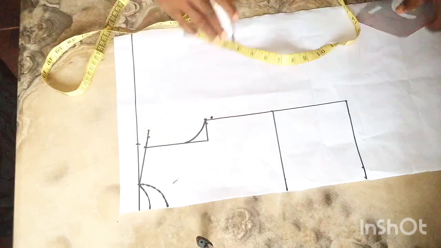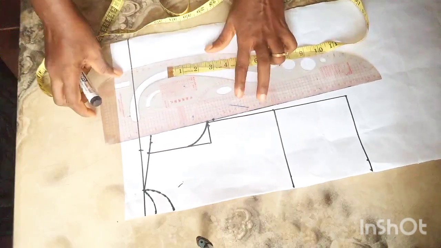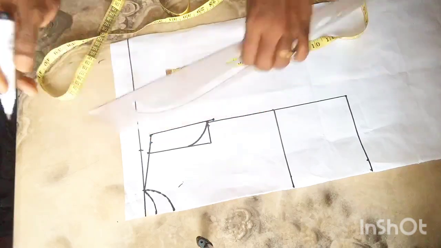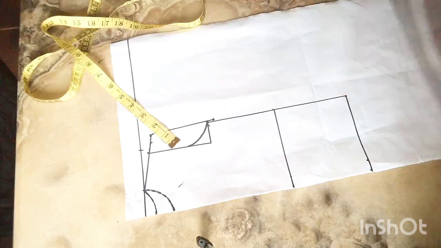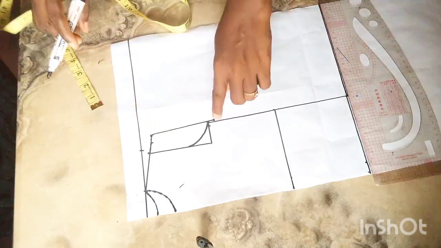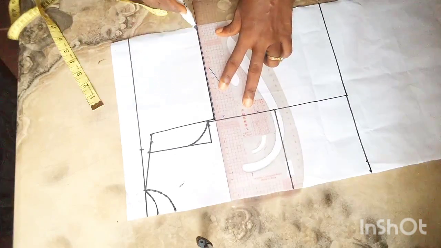Measure your sleeve opening and you connect the 2 lines this way. This is for our sleeve opening. At the hip, we'll be extending the line out this way. At the armhole depth as well, we'll be extending the line.